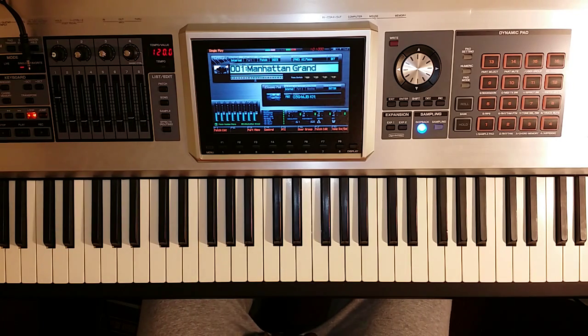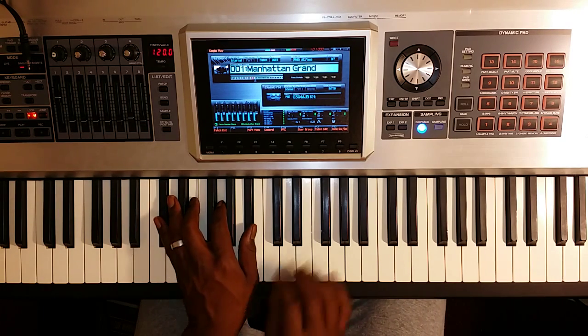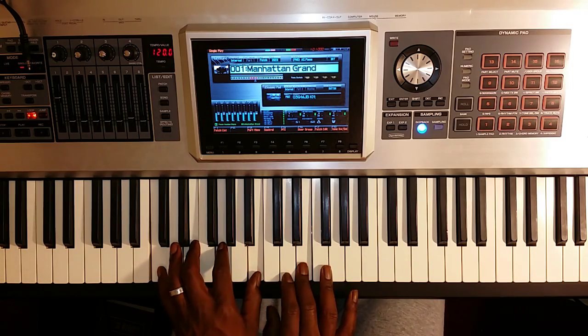Alright, so I hope that helped. Just remember, take that diminished 7 chord, whatever key you're in, anytime you play the 1, and look to run. Alright, thank you. Hope that helps.